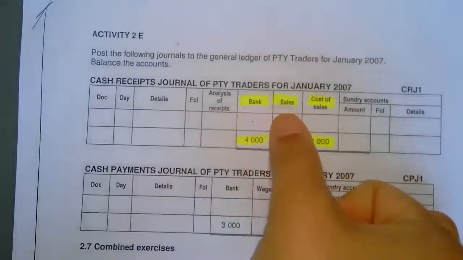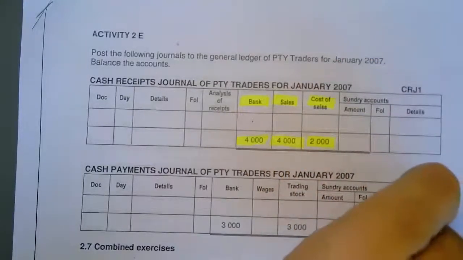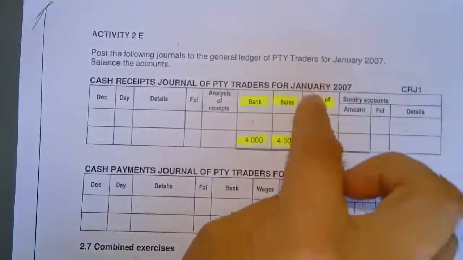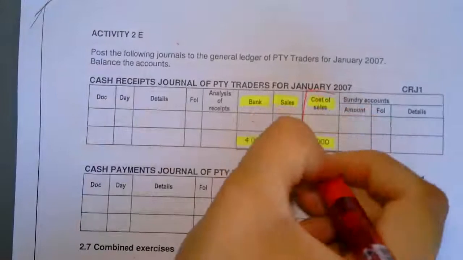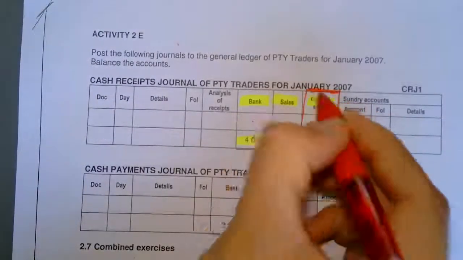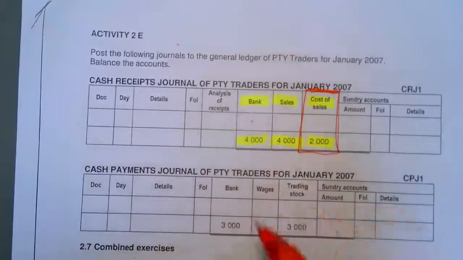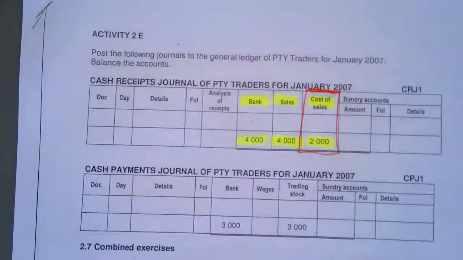So you will normally say sales plus all the other things that you have received money for. If it's rent income, you add that. If it is money from your debtors, you add that, but you do not add this column here. This column is just there to give us the amount of the cost price so that we know what the profit is that we are making. So it is not included in the bank price.